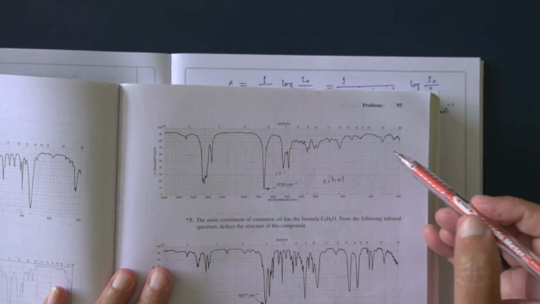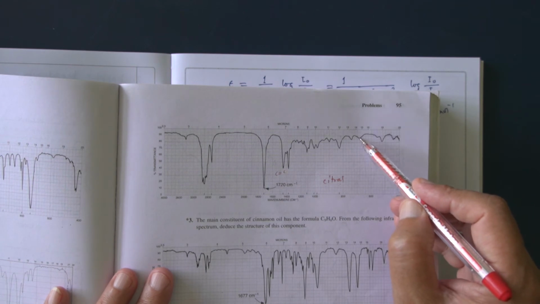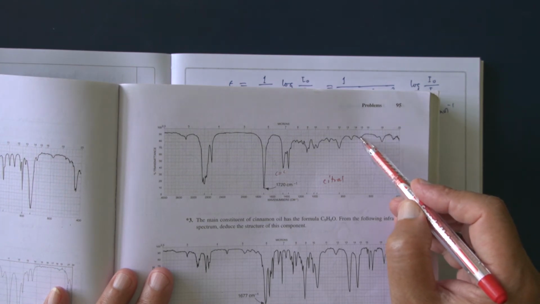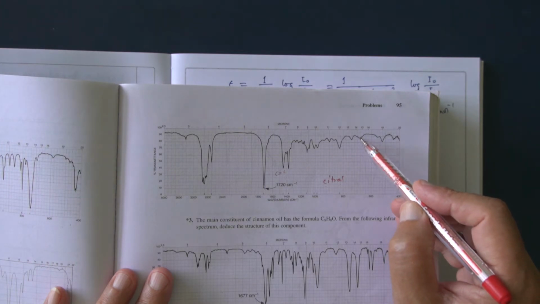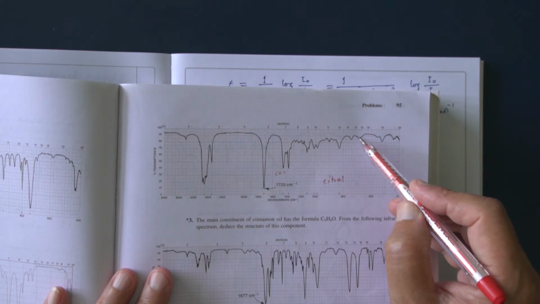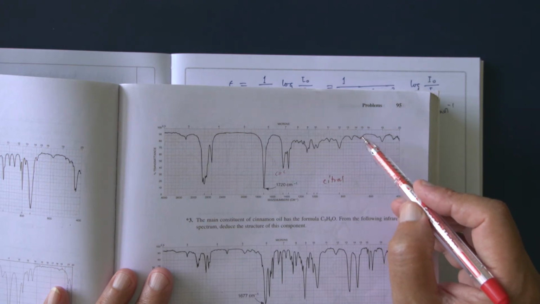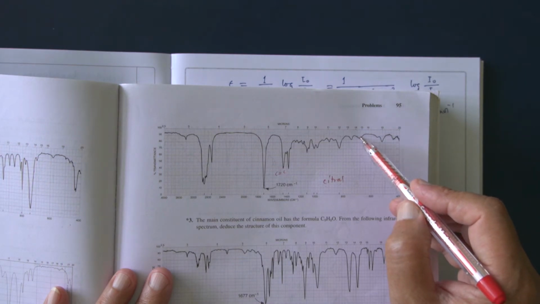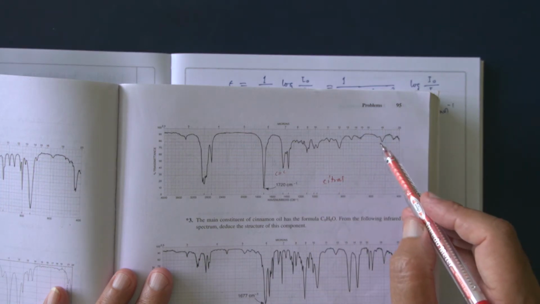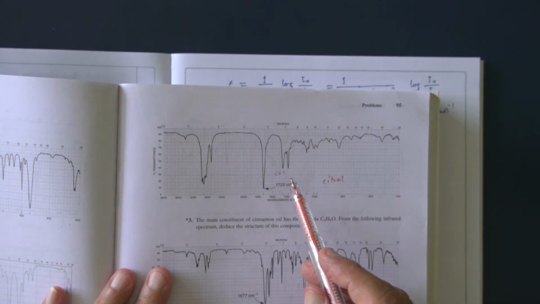Here the intensity of the spectral line is less, that means absorption is less. Absorption is less means the intensity of the transmitted radiation will be more. You see the difference. Now, why does this happen?